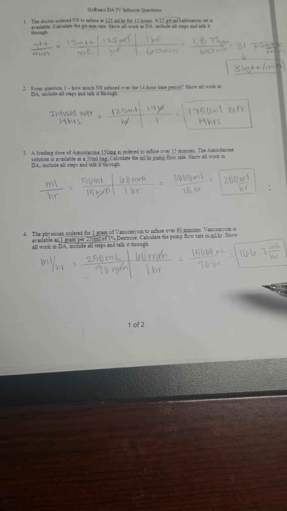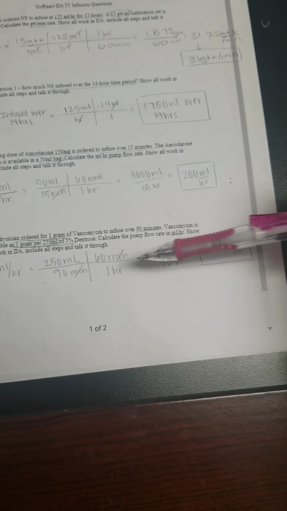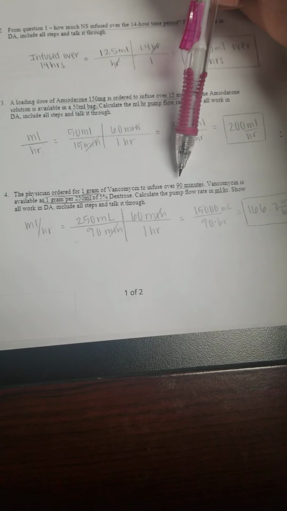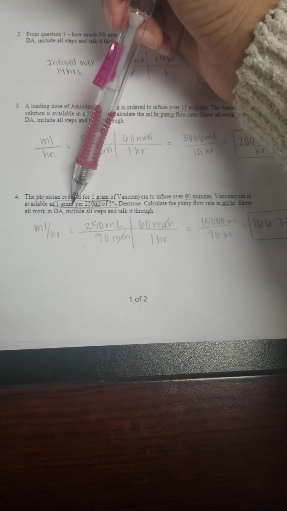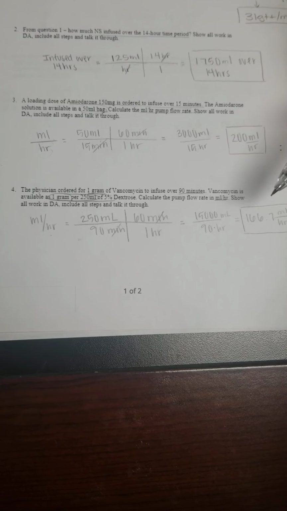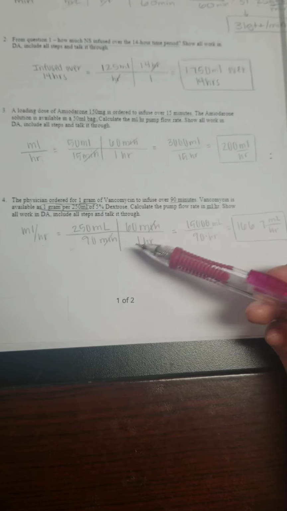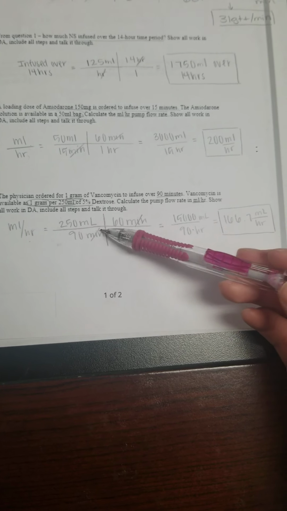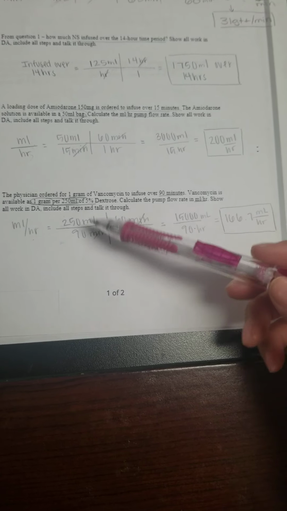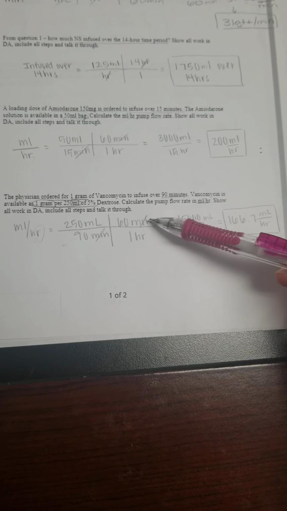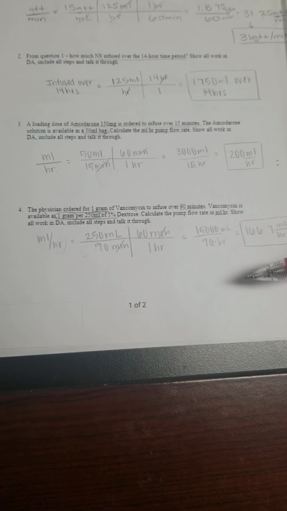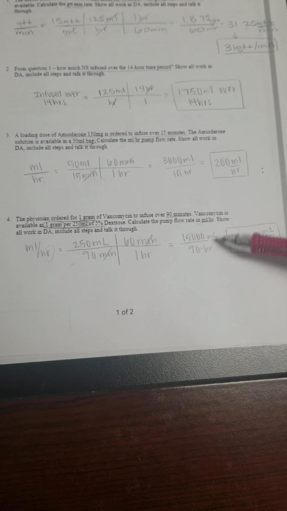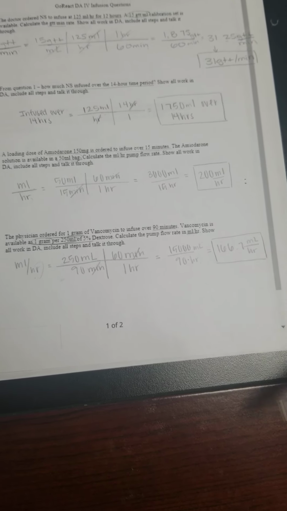For number 4, we want mL per hour, and we have the Vanco infusing over 90 minutes. The order is 1 gram over 90 minutes, and it's available in 1 gram per 250 mLs. We want to calculate the flow rate in mLs per hour, so that's what we're starting with. We take what we have available, which is 250 milliliters over 90 minutes, and then we want to convert those minutes to hours. So we have 60 minutes over an hour, and when we multiply, we get 15,000 mLs over 90 hours. When we divide these two numbers, we get 166.7 mLs per hour.